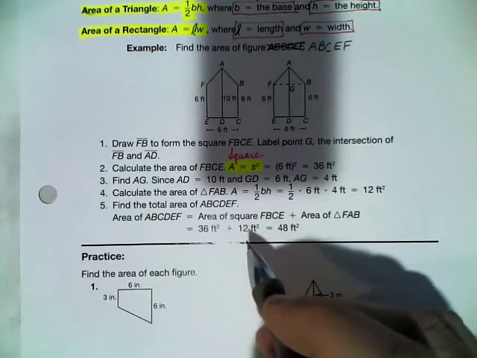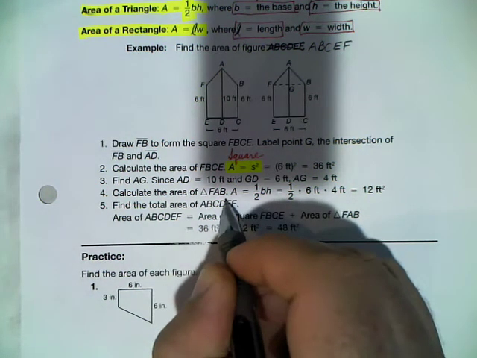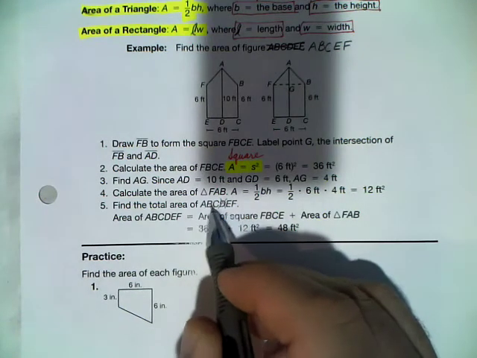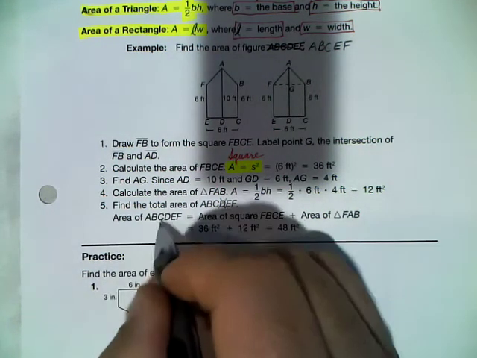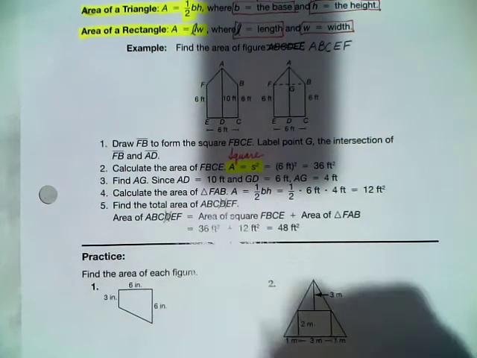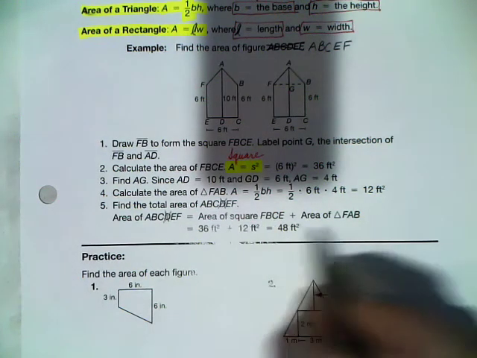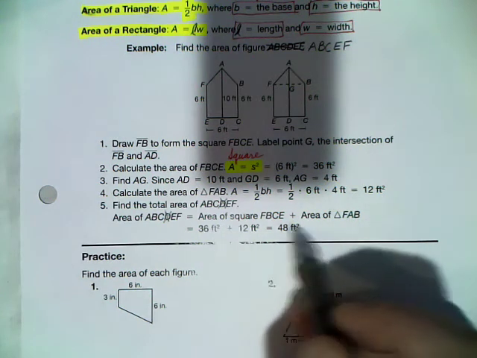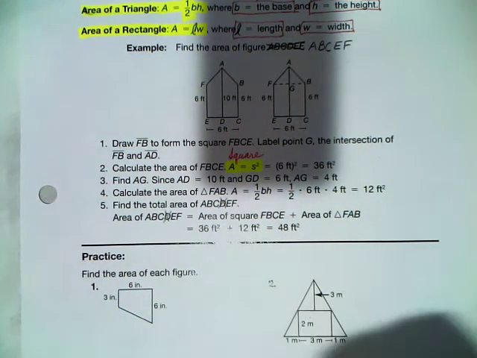So to find the total area of, and we'll just cross the D off this time, ABCEF, well, the area of ABCEF is equal to the area of the square plus the area of the triangle. So the 36 square feet plus the 12 square feet makes a total of 48 square feet.